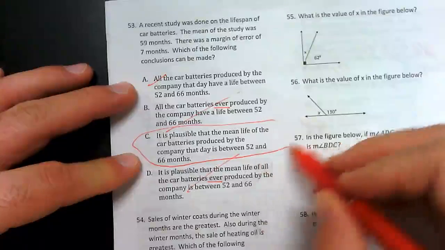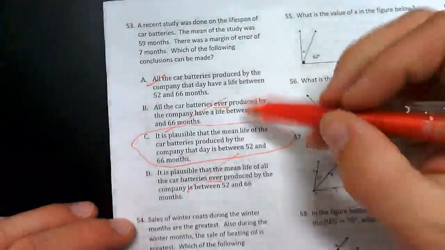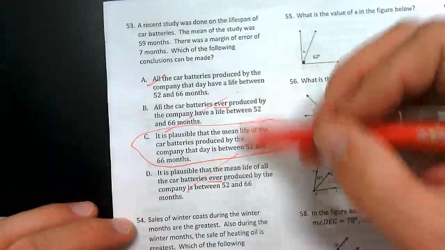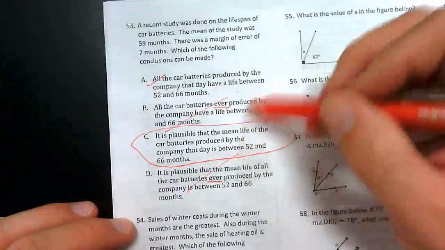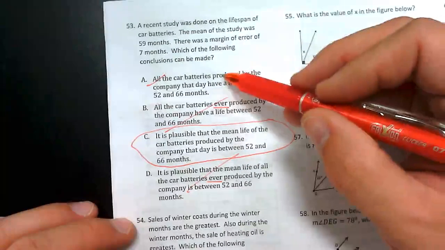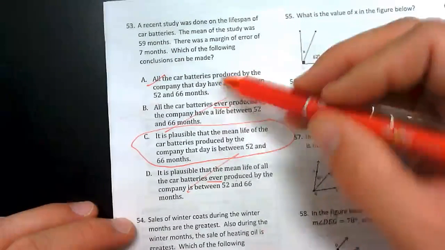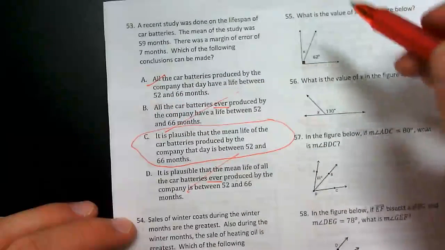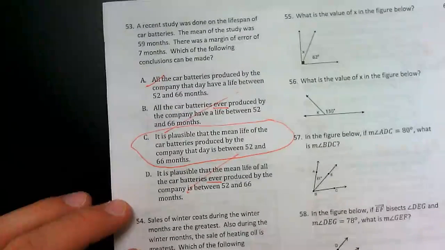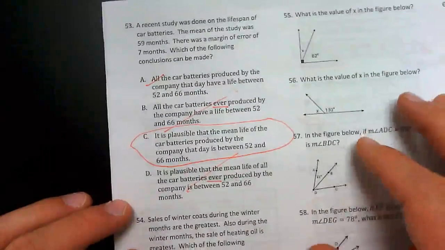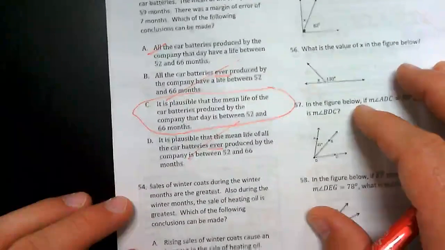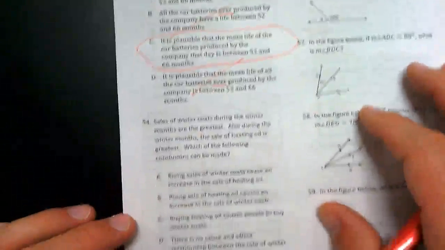C is the only option that works, because here for B and D, they include batteries that we weren't talking about. They weren't tested on that same day. Here, they're saying that they all had to fall within those values, and they don't. There could be some outliers that are outside of those numbers. So, it could be ones that lasted far less time and far more time than that.